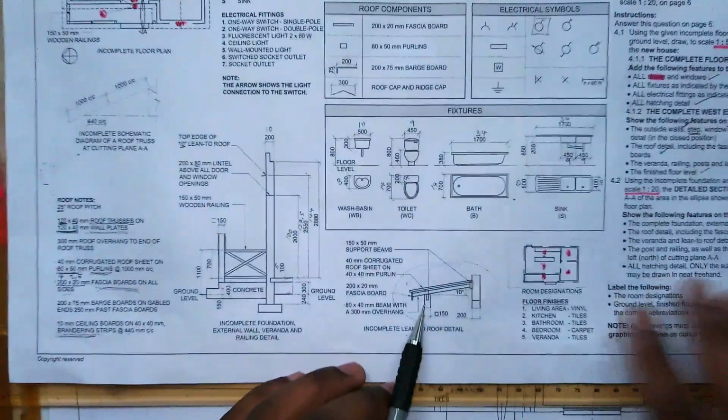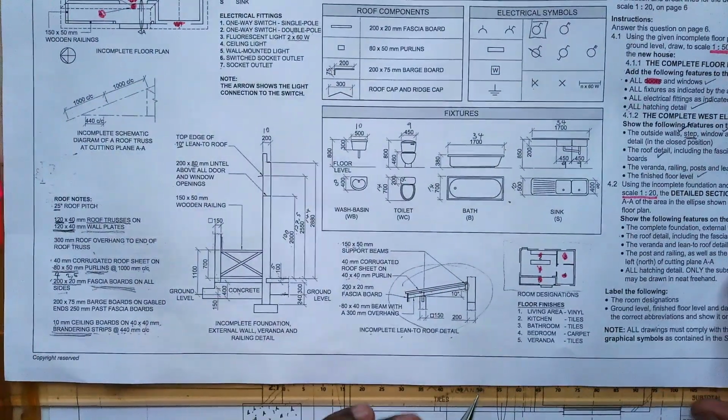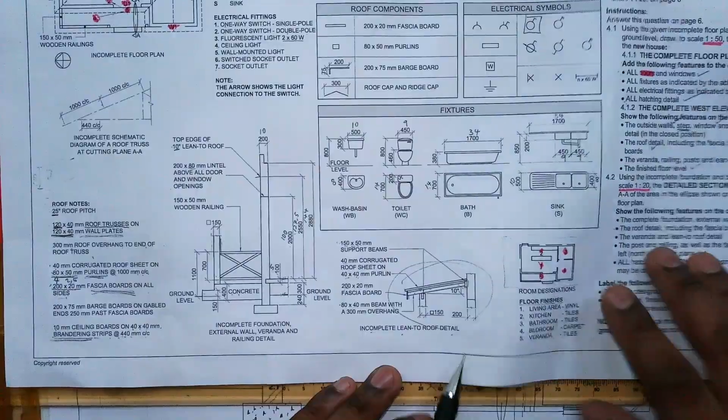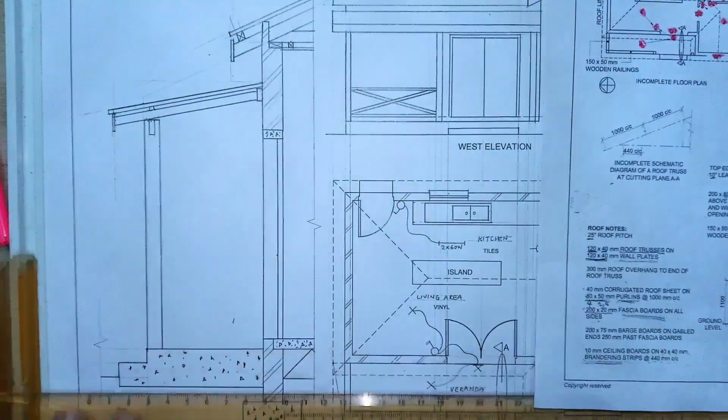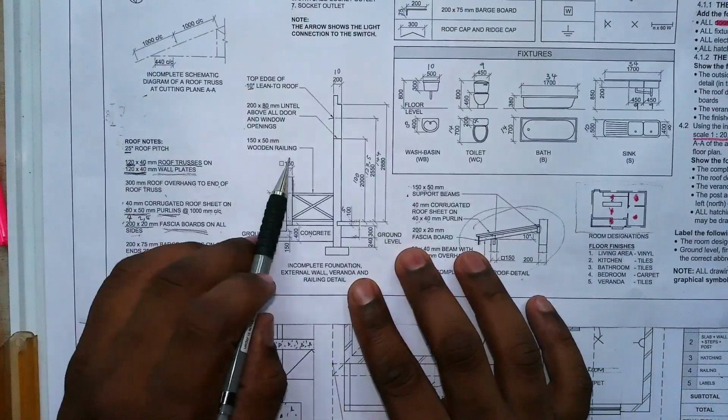Just like that. Okay, so that's the lean-to roof detail. All right, so it means I'm done with that roof part. So now I'll just go back to the veranda. I have to add the wooden railing.